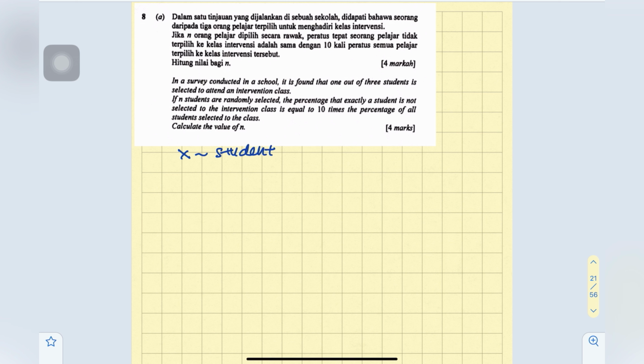Okay, so now the number of students is a whole number. So here we can use the binomial distribution. The formula is P(X = r) equals nCr, p to the power of r, q to the power of n minus r.